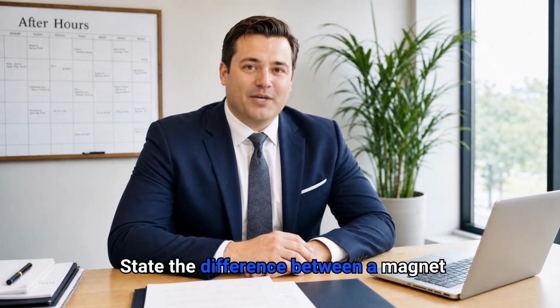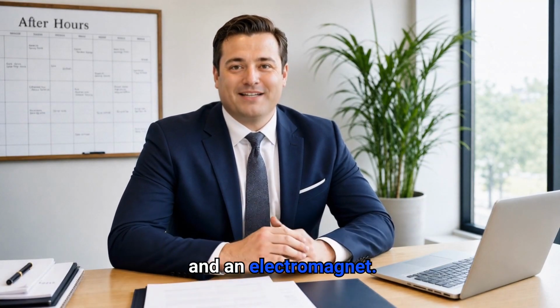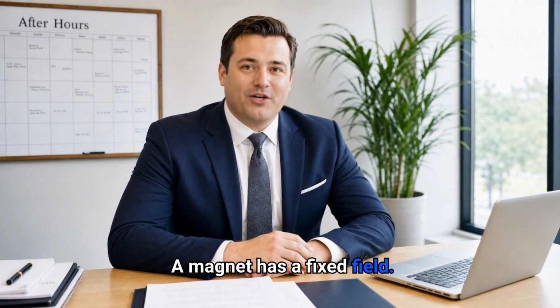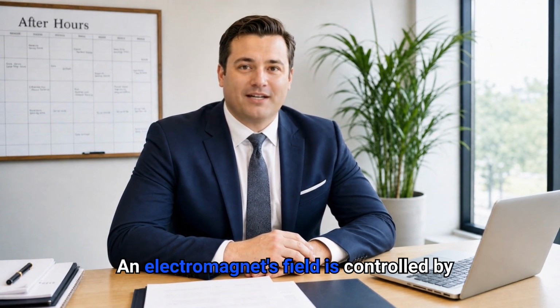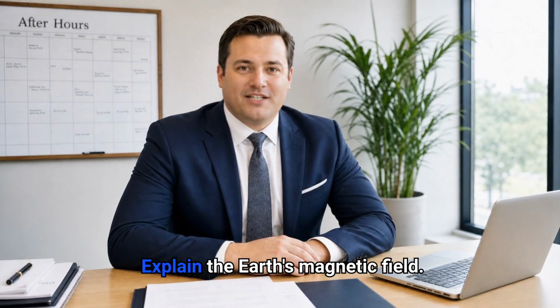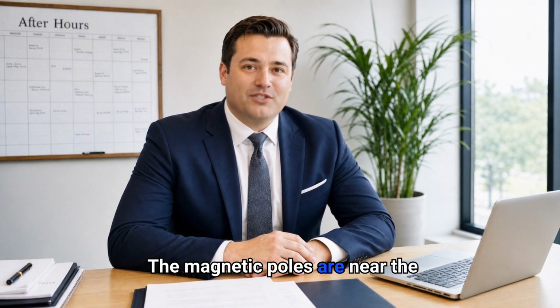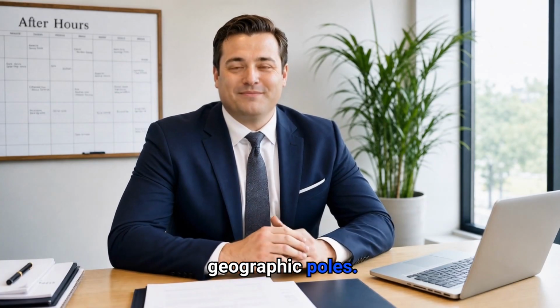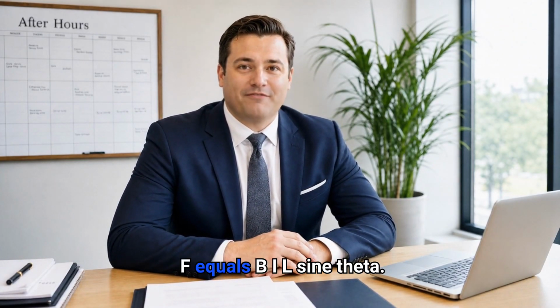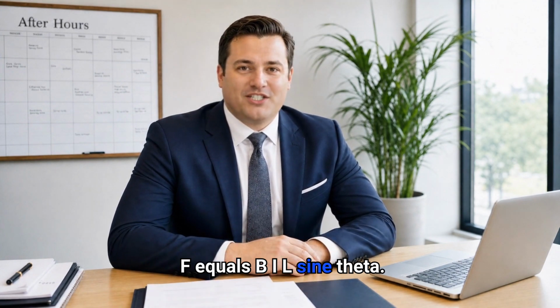State the difference between a magnet and an electromagnet. A magnet has a fixed field. An electromagnet's field is controlled by current. Explain the Earth's magnetic field. The Earth behaves like a giant magnet. The magnetic poles are near the geographic poles. State the formula for the force on a current-carrying conductor. F equals BIL sine theta.